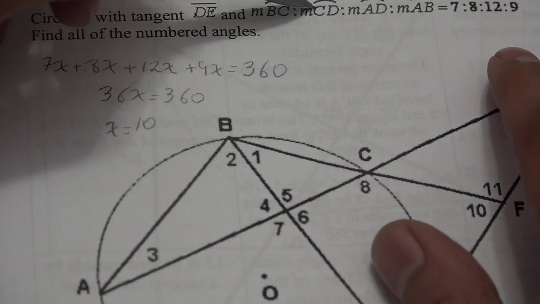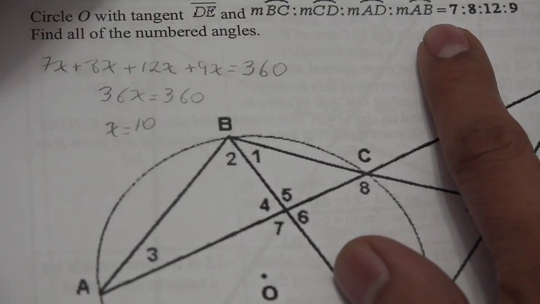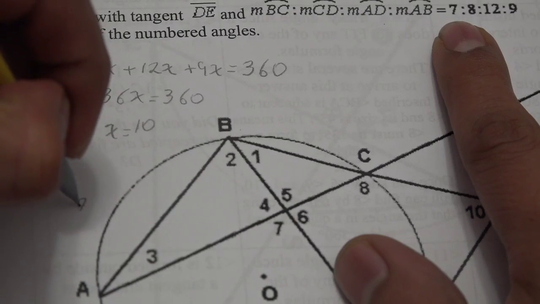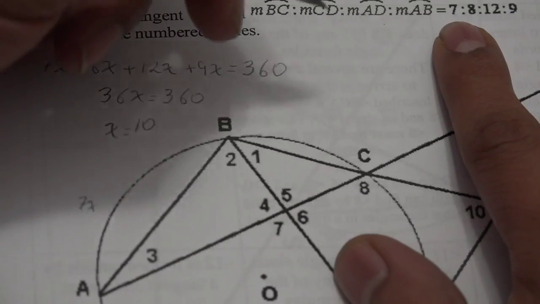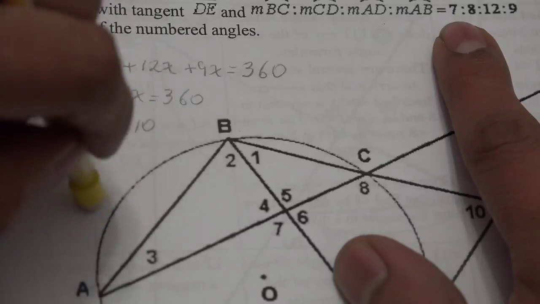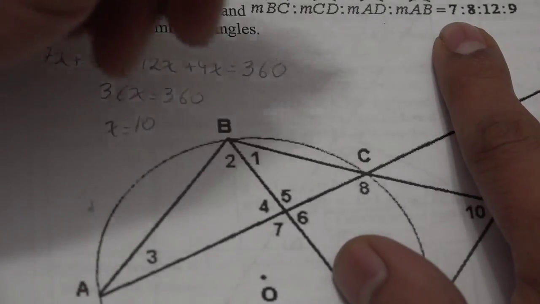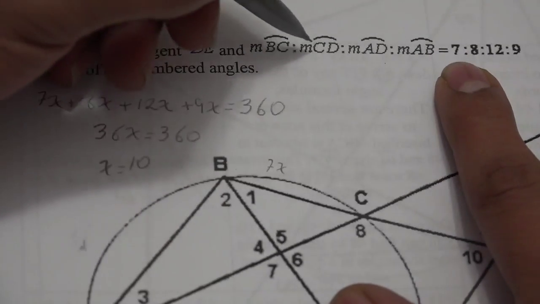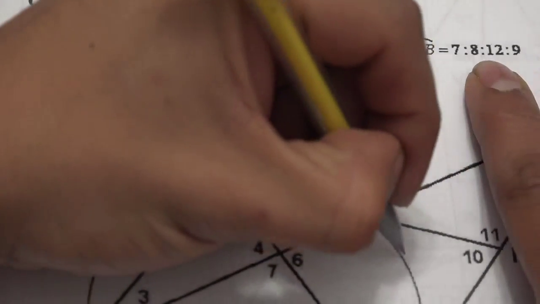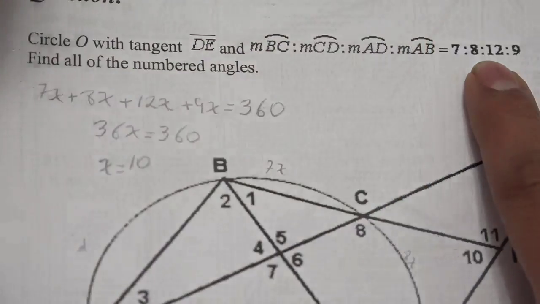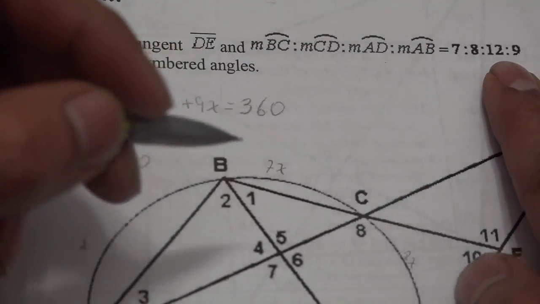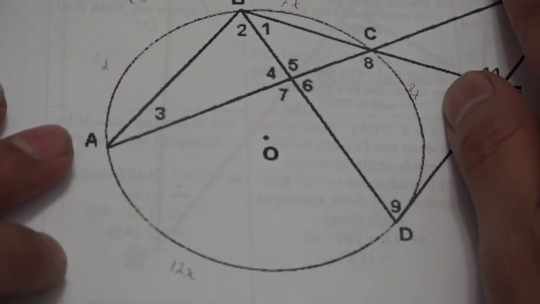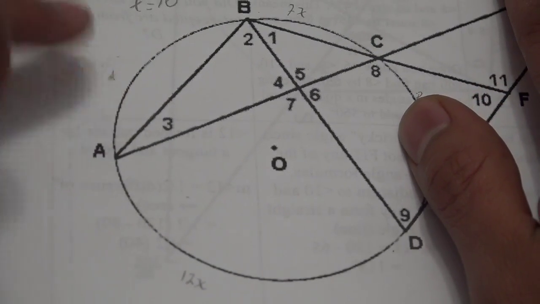So let's see now. BC is 7x. CD is 8x. The next one is 12x. And this one is 9x.